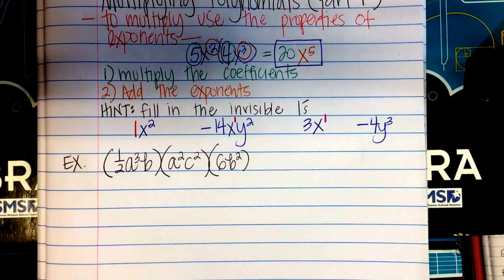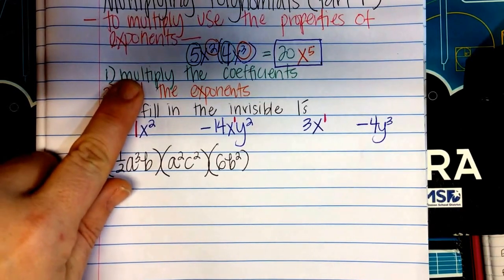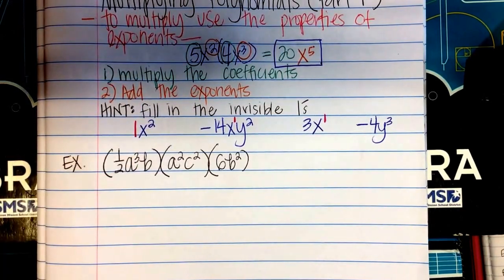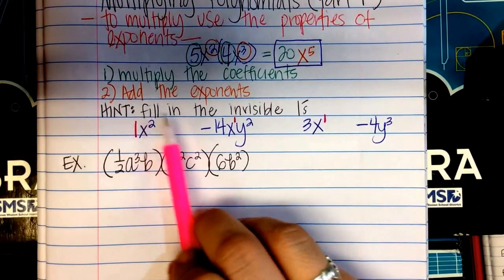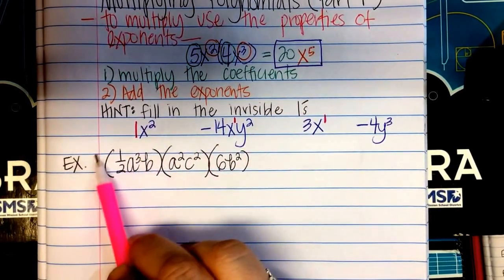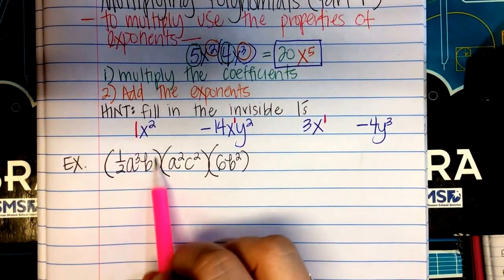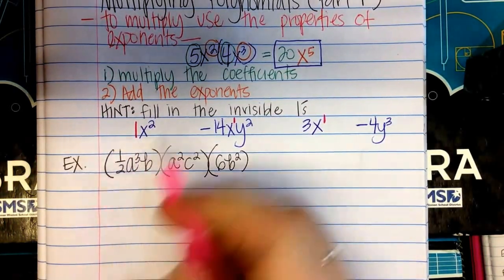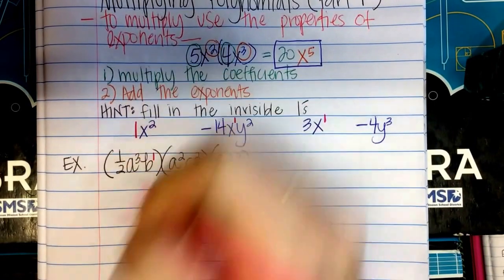All right, let's talk it through. Step number 1, multiply the coefficient. Oh no, just kidding. Fill in the invisible ones. Where does an invisible 1 go in this first monomial? Ian? B to the first power.